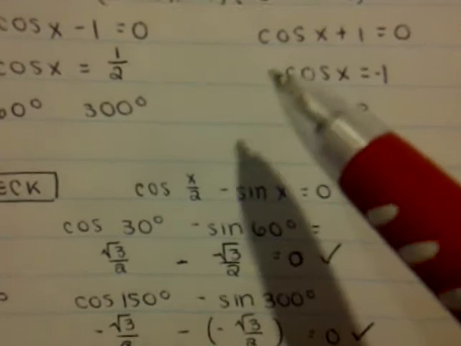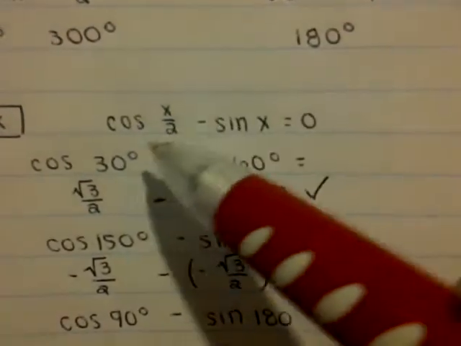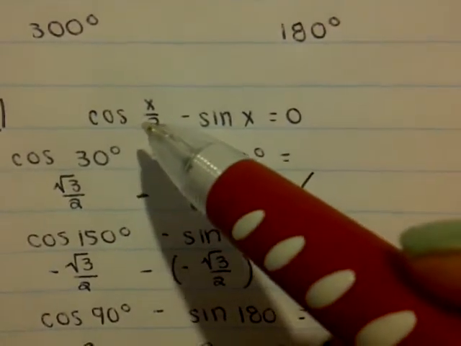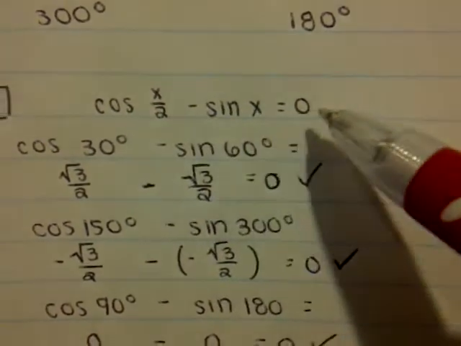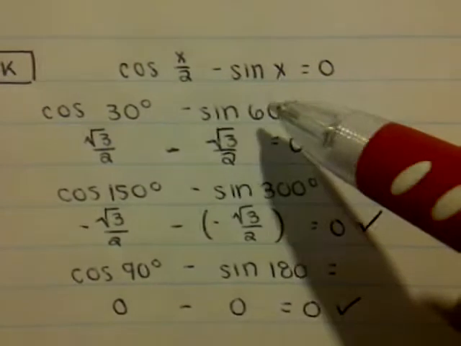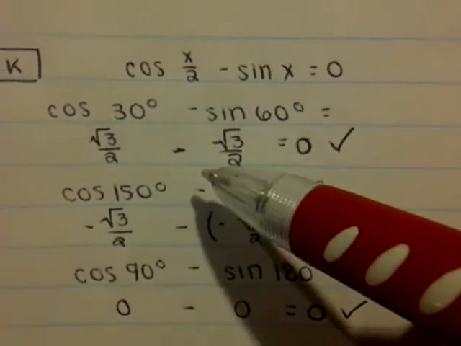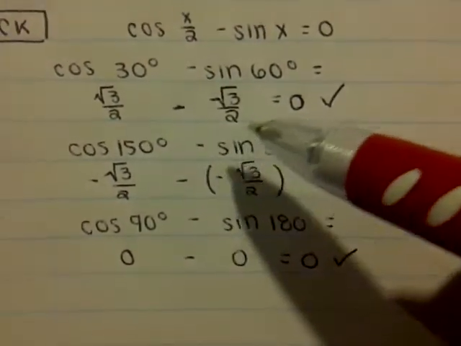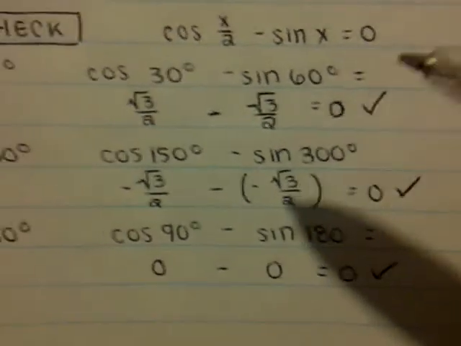So what you're going to do is bring back the original equation, which is cosine x over 2 minus sine x equal to 0, and you're going to plug each value in, and then replace it with one of the values from the ordered pair and see if it equals 0 or not.